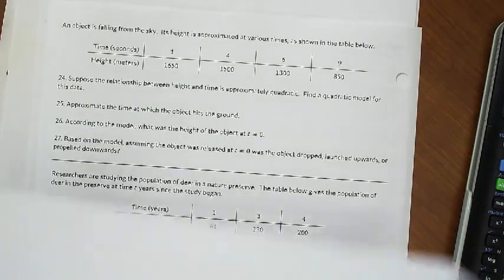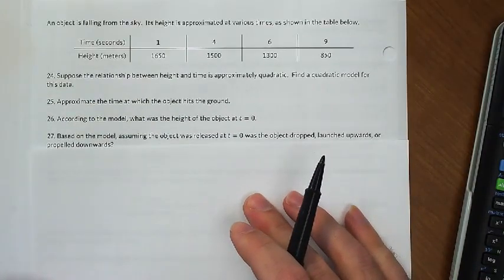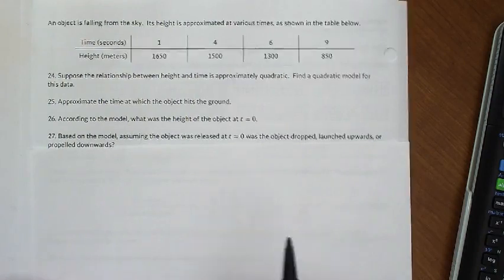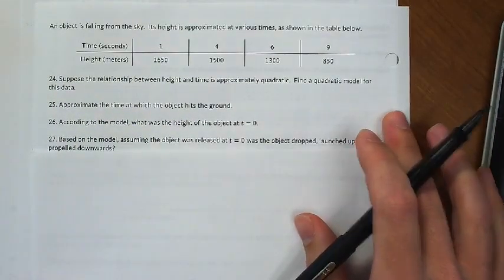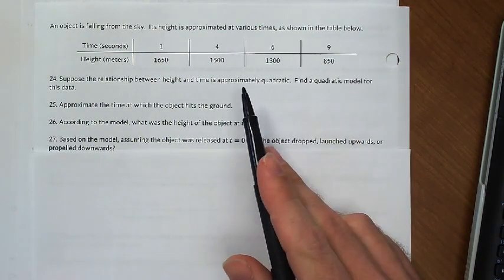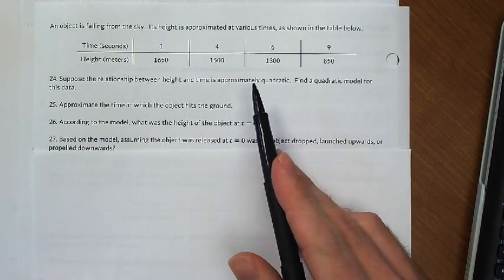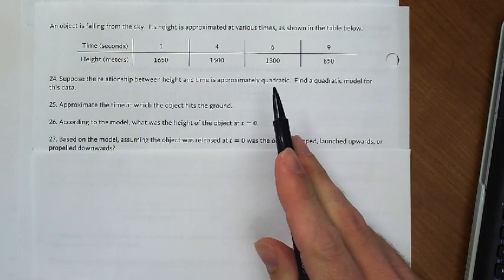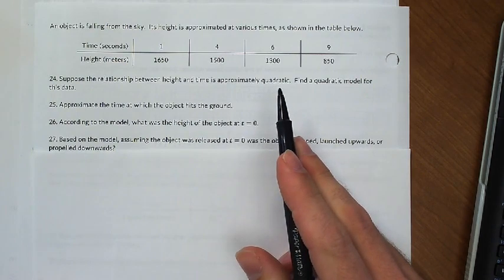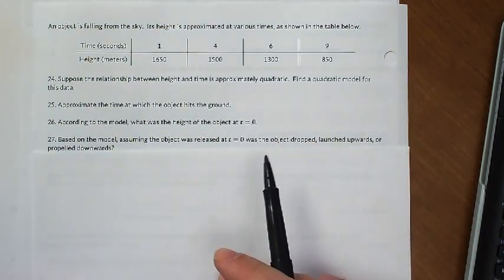Two more situations. An object is falling from the sky. Projectiles move in parabolas. Okay, so it's going to be a quadratic regression, it looks like. Suppose the relationship between height and time is approximately quadratic. And if there was no air resistance, it would be exactly quadratic because of gravity, at least based on my understanding of science, which is not that much. But there's other things like air resistance, wind. Who knows? Maybe the object was falling and a bird flew into it or something. It could be outside forces.